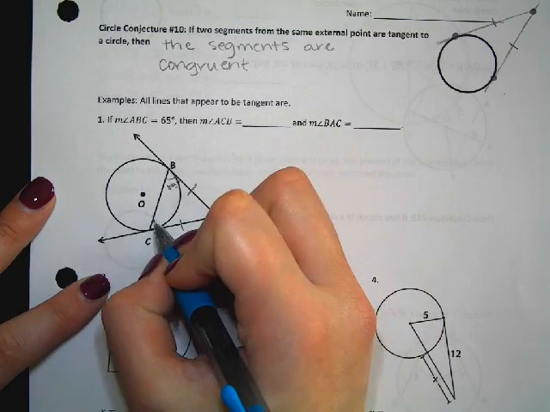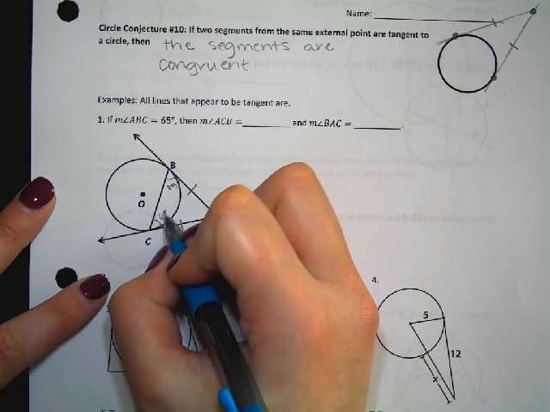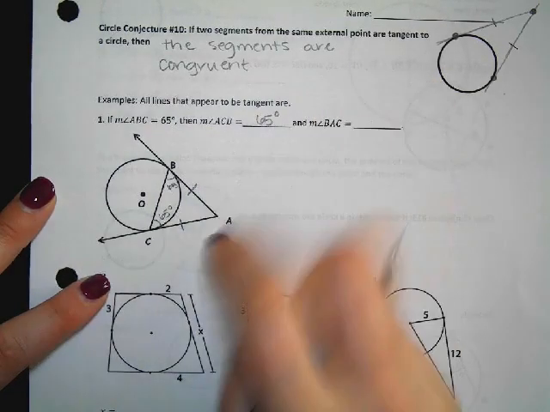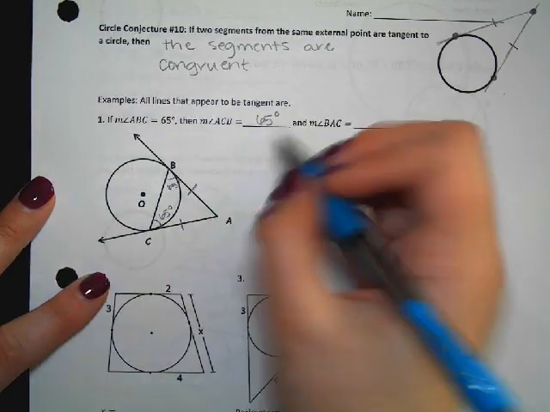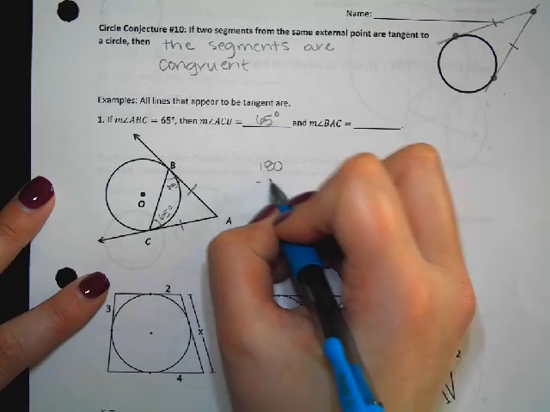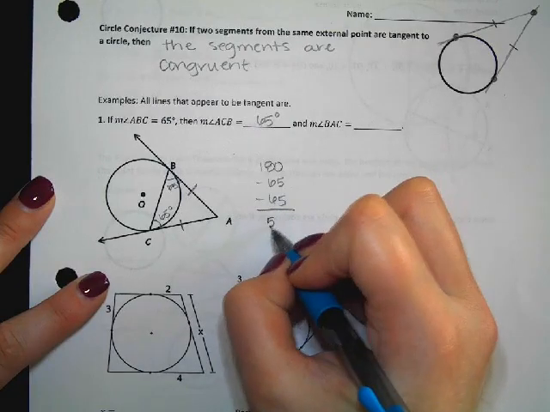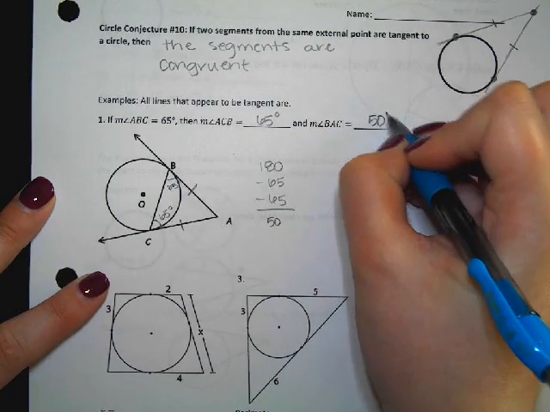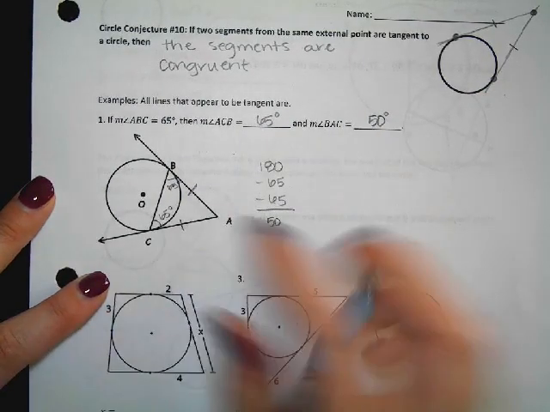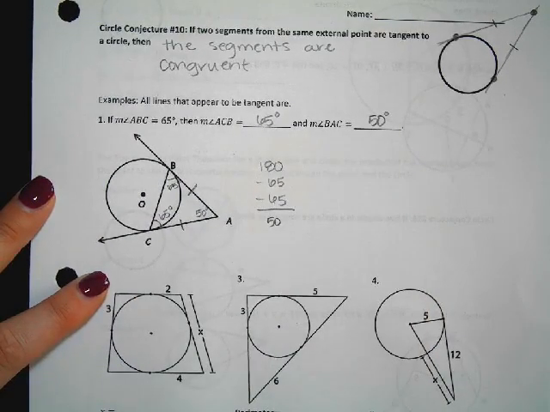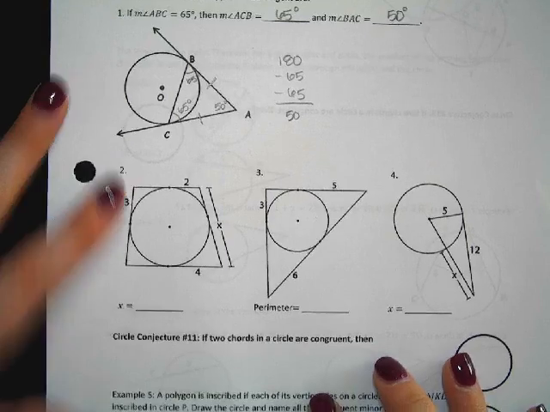And so this other base angle would be the same, 65 degrees, 65 degrees. And so then if we want to know what our third angle is, we could just say 180 degrees minus 65 minus 65, and that's going to give us 50 degrees. And so that means that angle BAC must be 50 degrees.